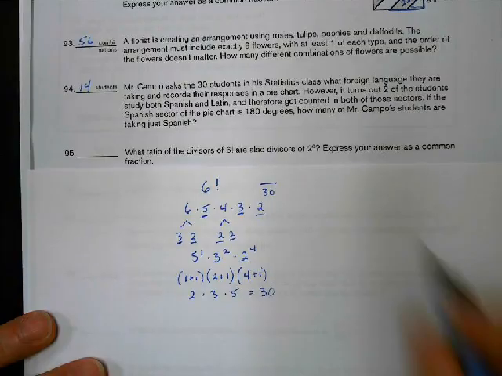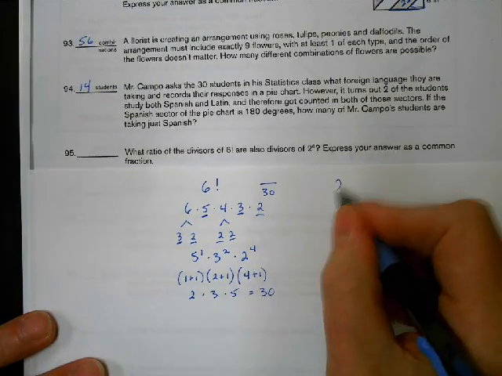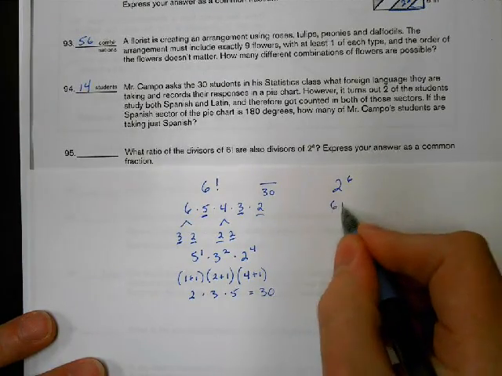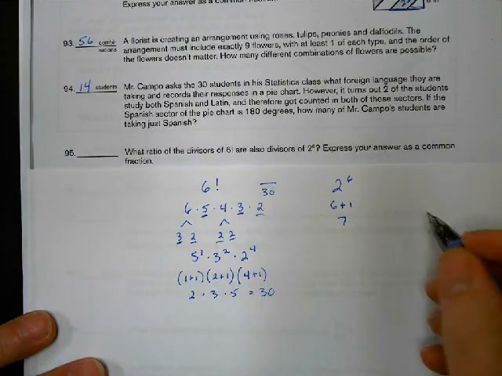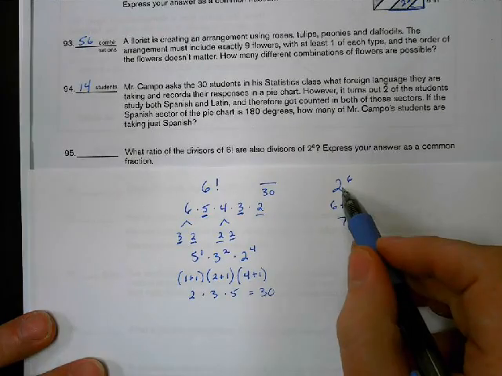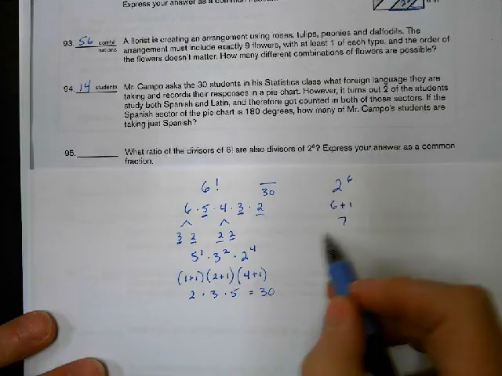2 to the 6th, since there's 6 of those, there are 6 plus 1 divisors. There's 7 divisors of this one. So it would probably be easier to look at the 7 divisors of this number instead of all 30 of the divisors of this one. So let's look at the 7 divisors of this one and see which ones would go into 6 factorial.